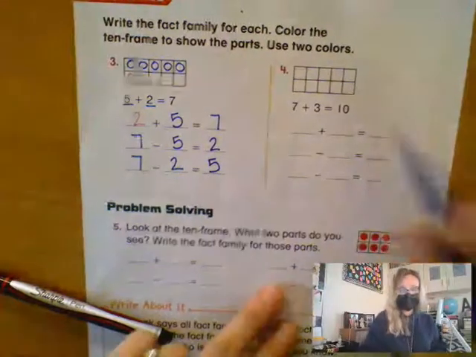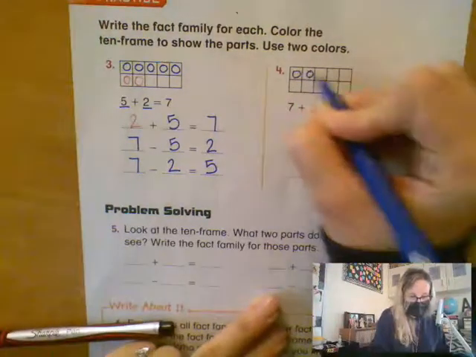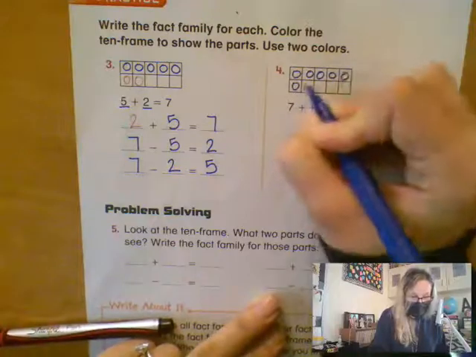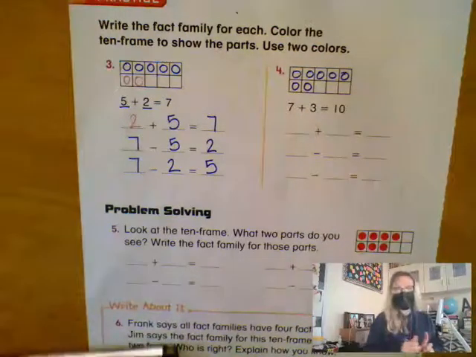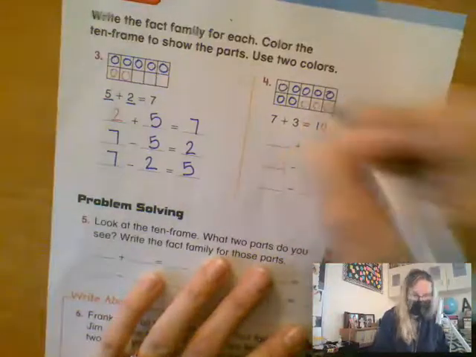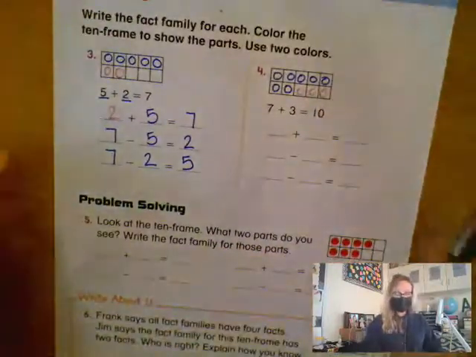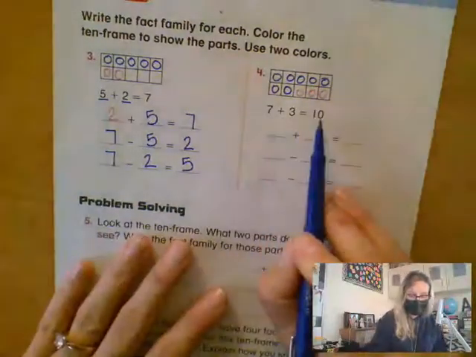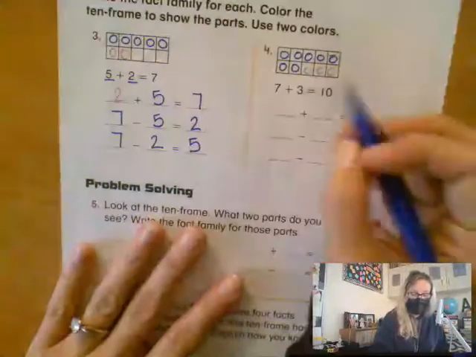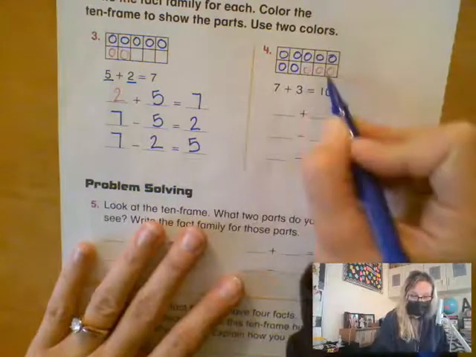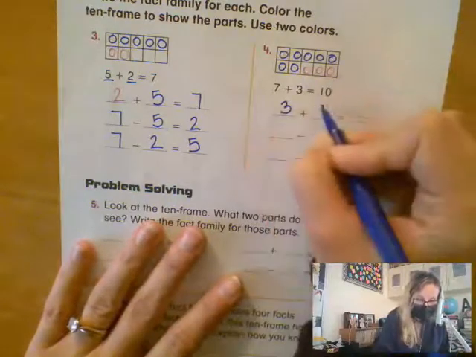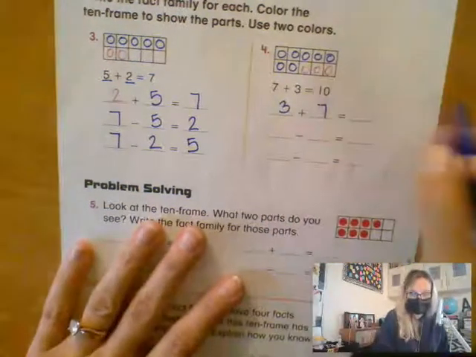Looking at this one, 7 and 3, I'll do 7 in blue, that's 5, 6, 7, and 3 in pink, 1, 2, 3. I can see now that's a full 10 frame, so 7 plus 3 is 10. If I wanted to flip-flop it and count the pink first, I would say 3 plus 7. The total is still 10.